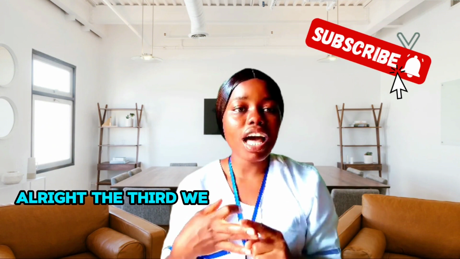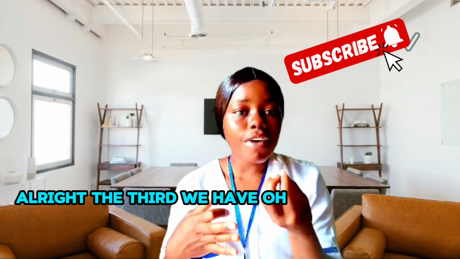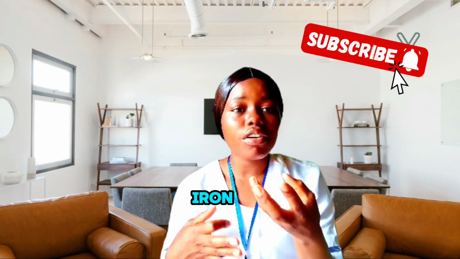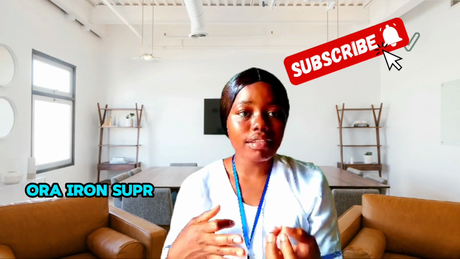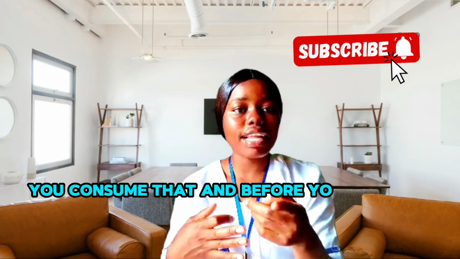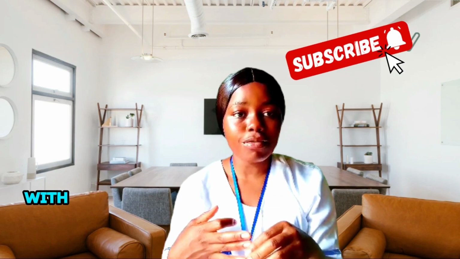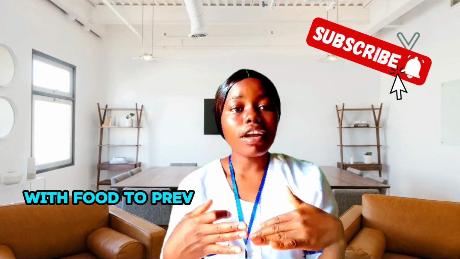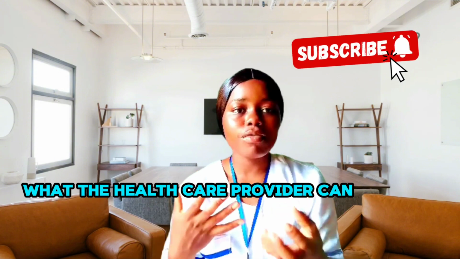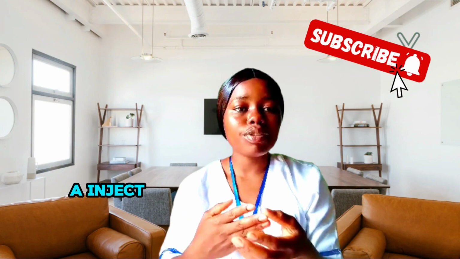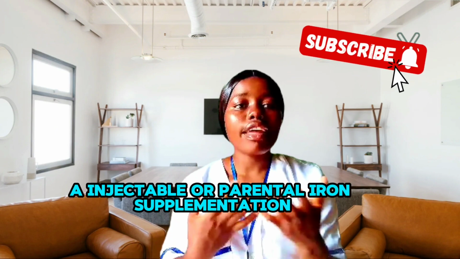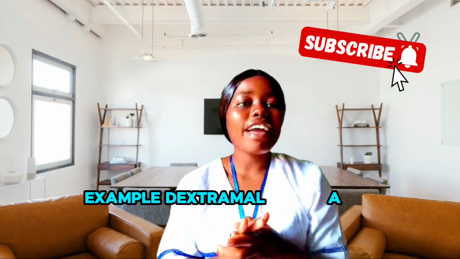Third, we have ferrous sulfate, which is an oral iron supplement taken by mouth. Before you take that, make sure that you take it with food to prevent gastric irritation. The healthcare provider can also give you an injectable or parenteral iron supplementation, for example iron dextran.